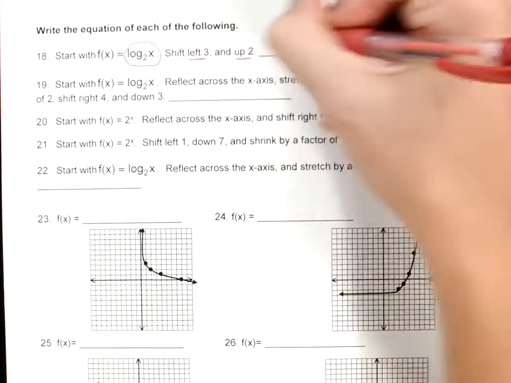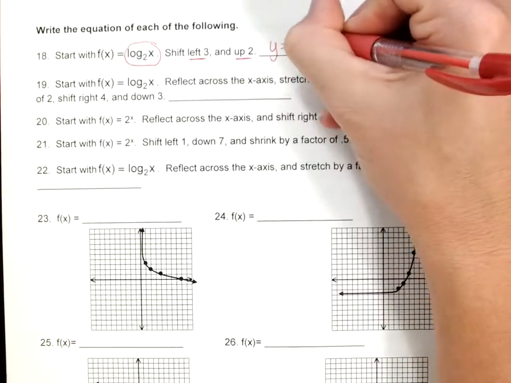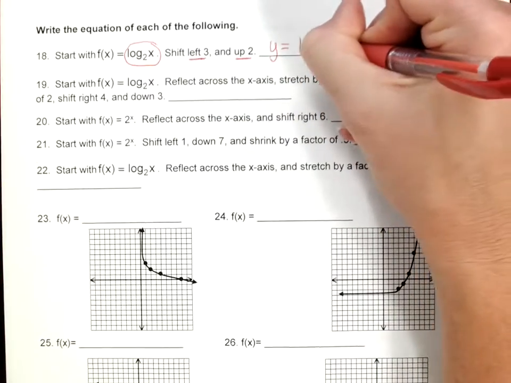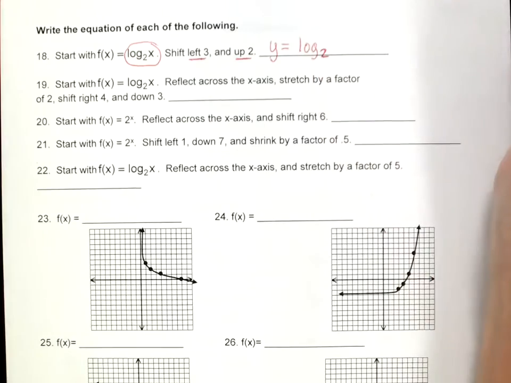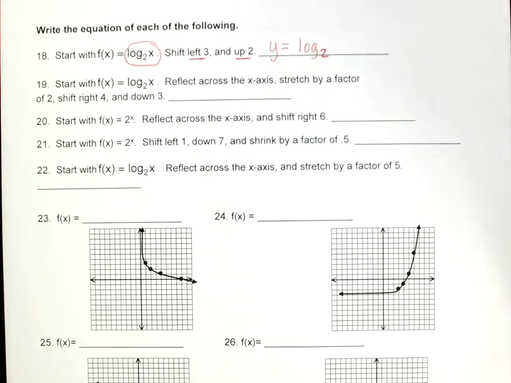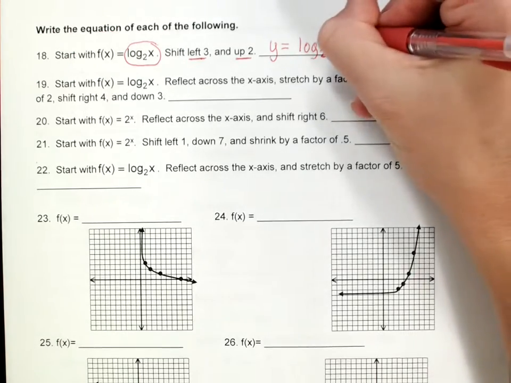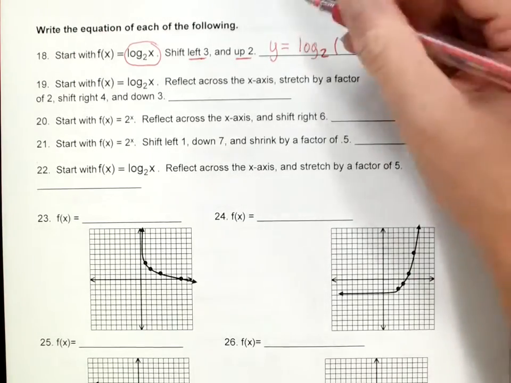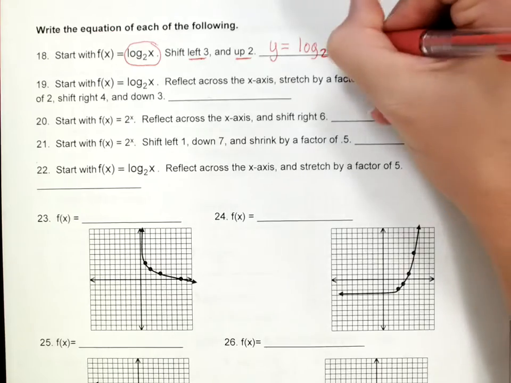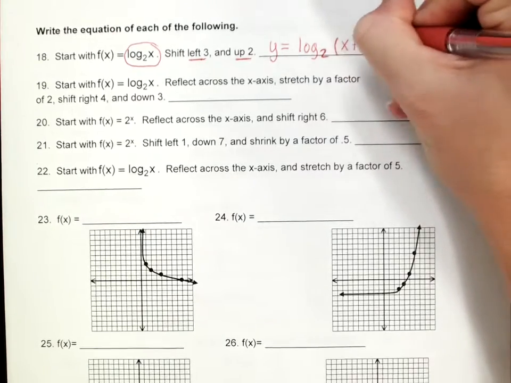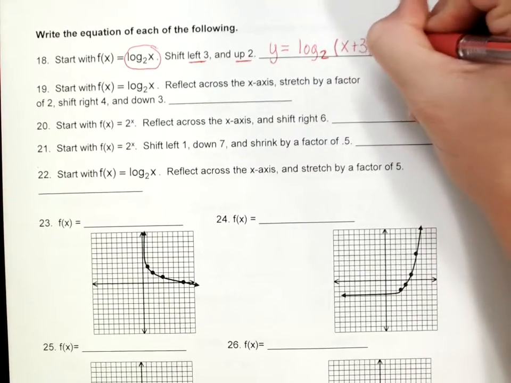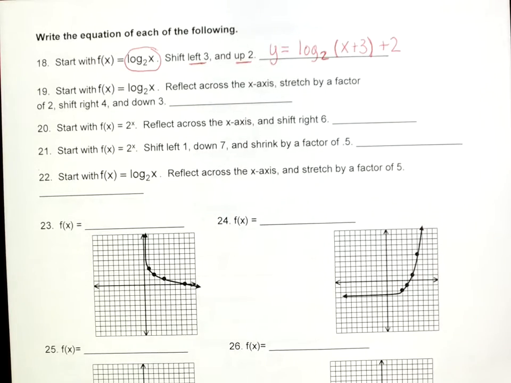Left 3, up 2. Y equals log. You have to have the little 2 there because that's telling you part of the type of shape your log is going to be. That helps determine your table of values. But inside the parentheses, left 3 is going to be an x plus 3. Close the parentheses. Up 2 is a plus 2.